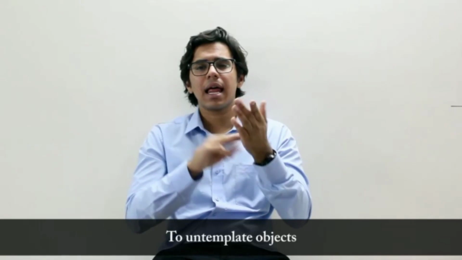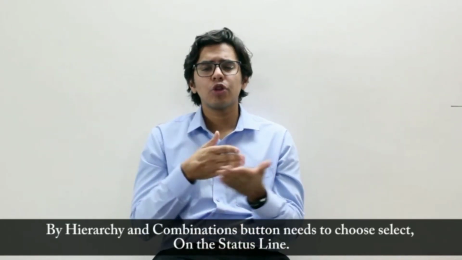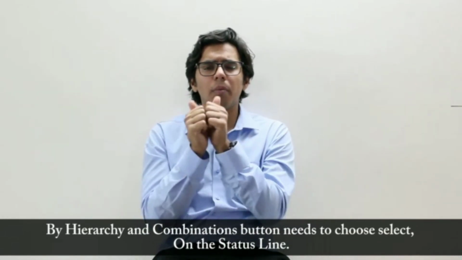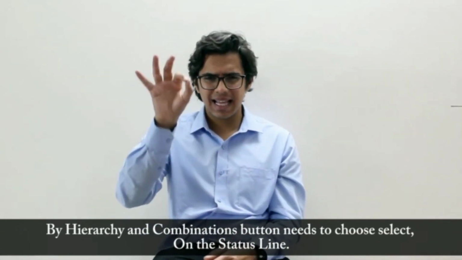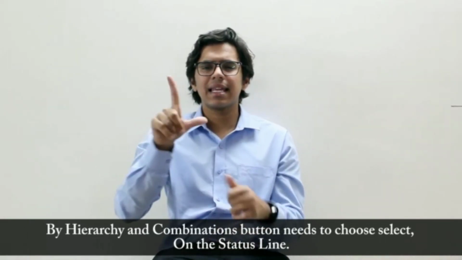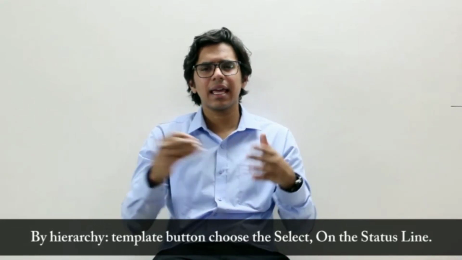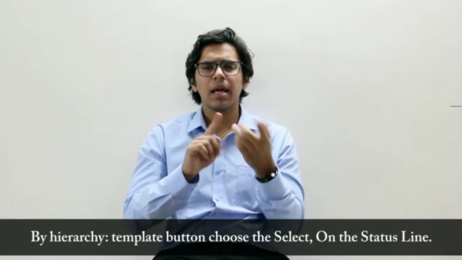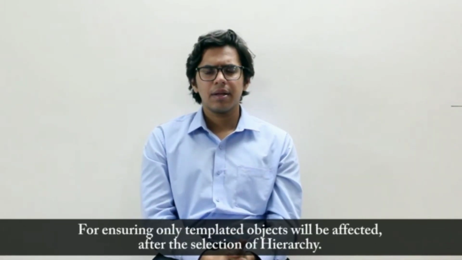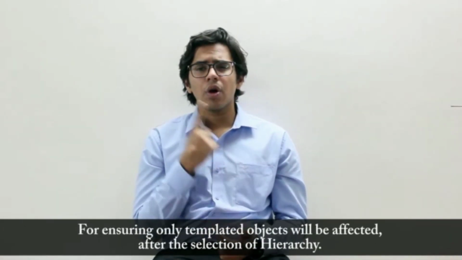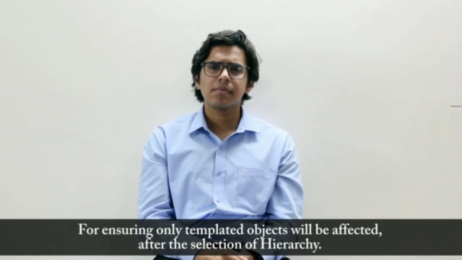To untemplate objects, choose the Select by Hierarchy and Combinations button on the status line, then choose the Select by Template button on the status line, ensuring only templated objects are affected after the selection.